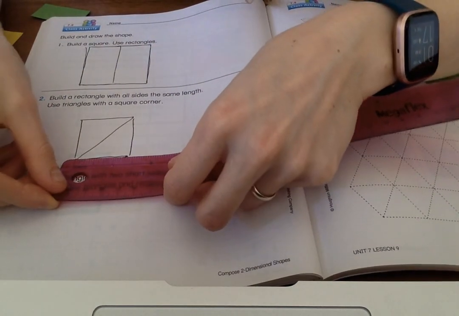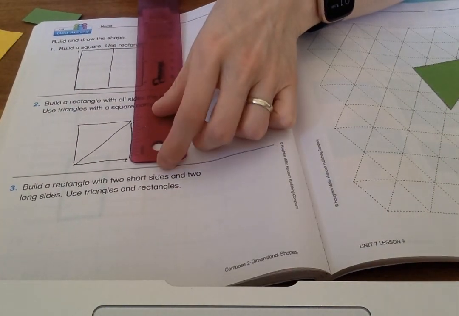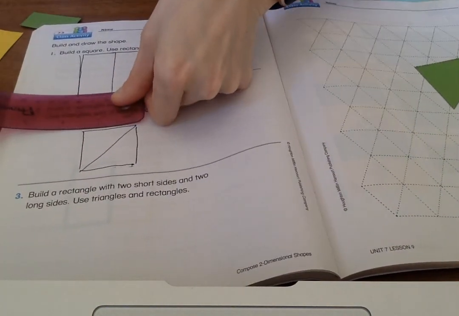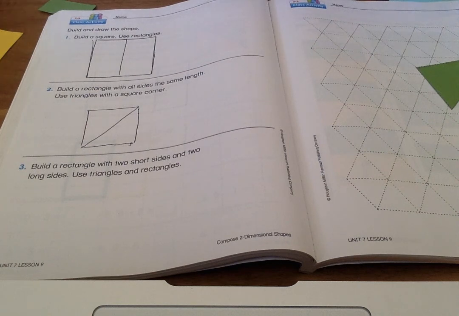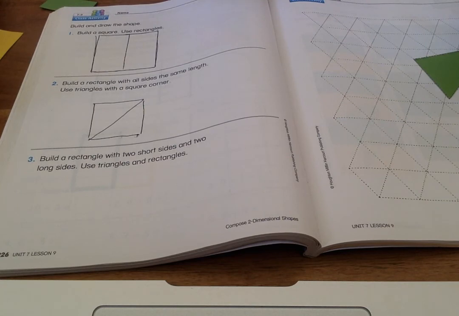Let's use inches. So this is about 1.5 inches. This one's about 1.5 inches. 1.5 inches, and 1.5 inches. Wow, nice. And finally, the last one, it says, build a rectangle with 2 short sides and 2 long sides. Use triangles and rectangles. Ooh, this is a little trickier.